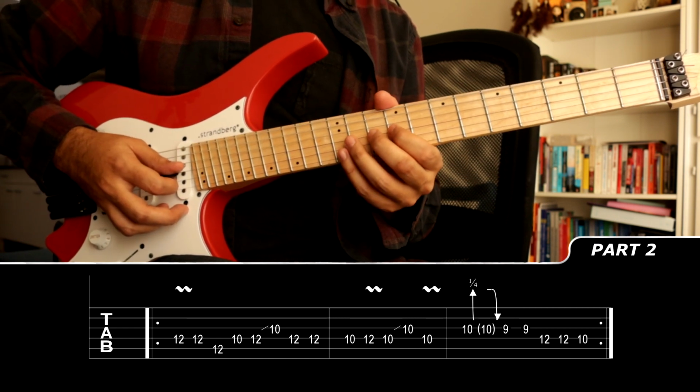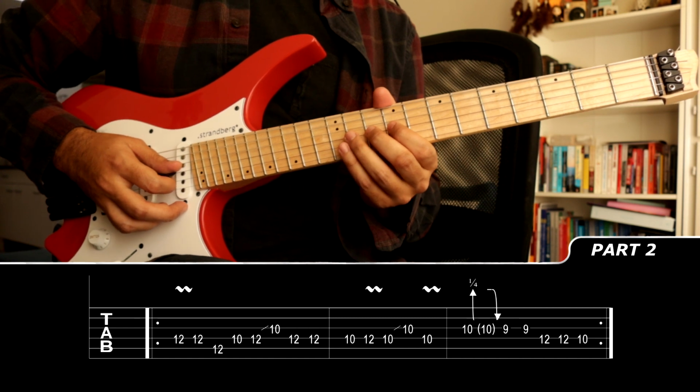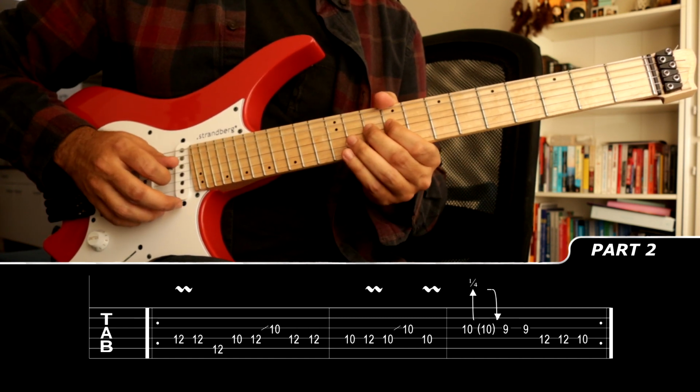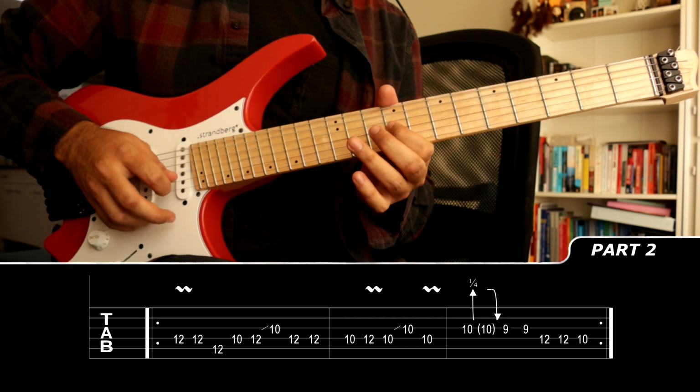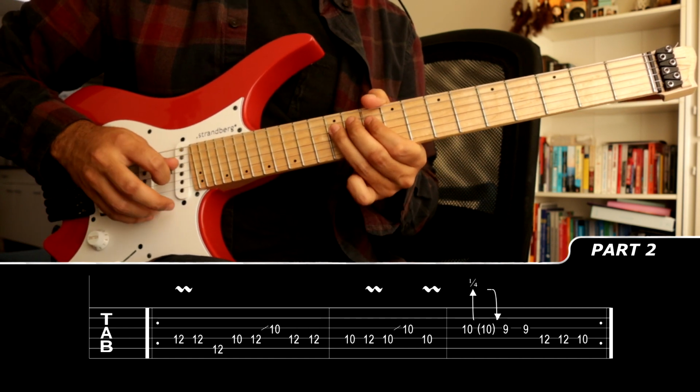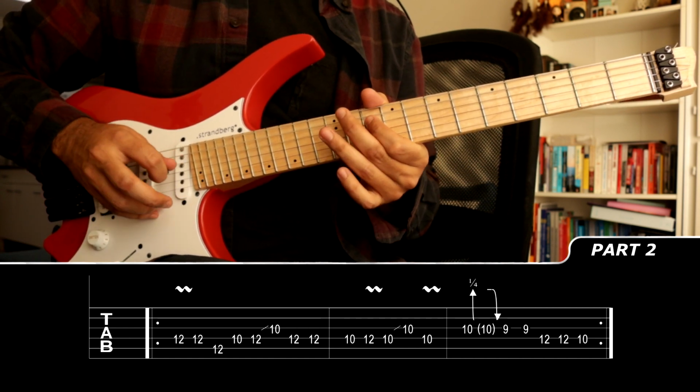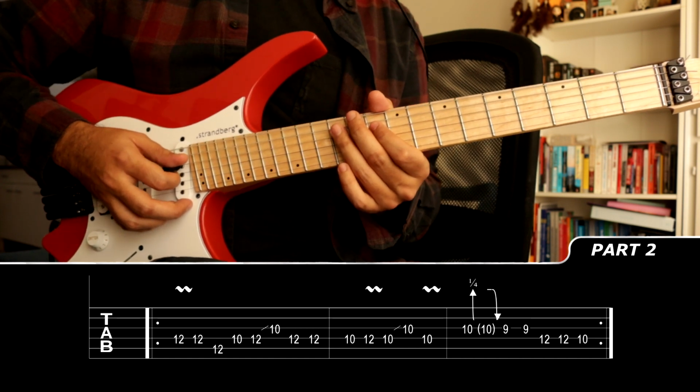Then you're going to bend slightly 10 on the G string, quarter note, 9 twice, D string 12 twice, and then 10. And you repeat that twice.